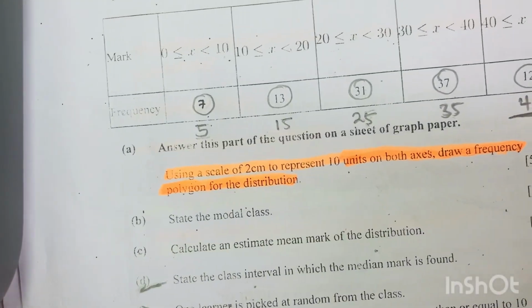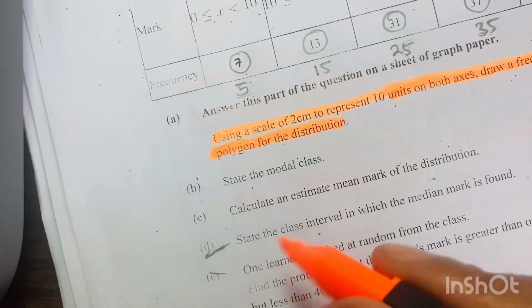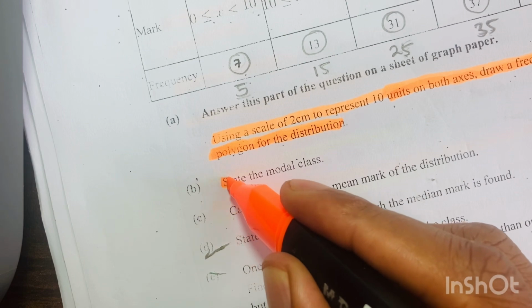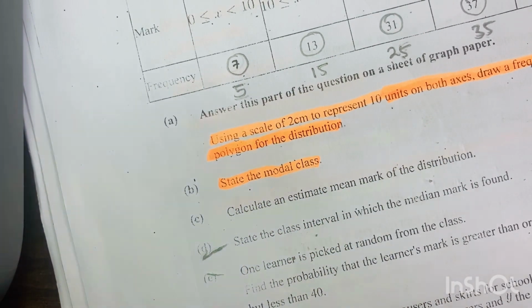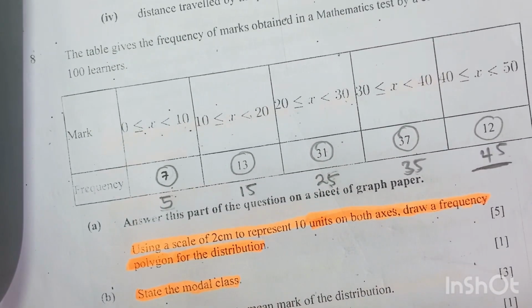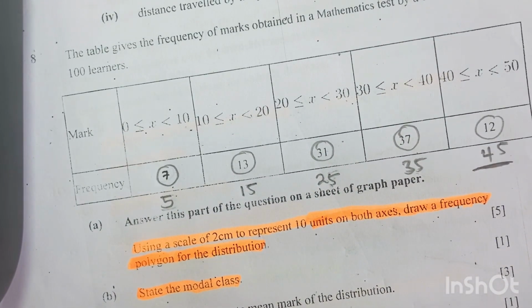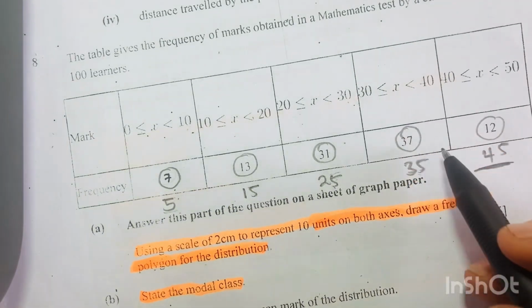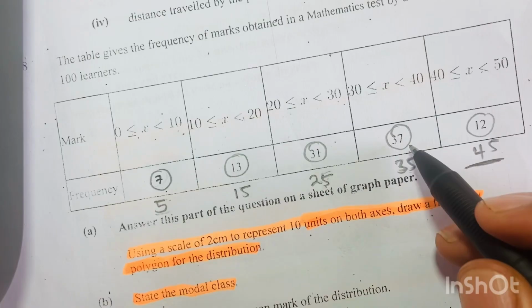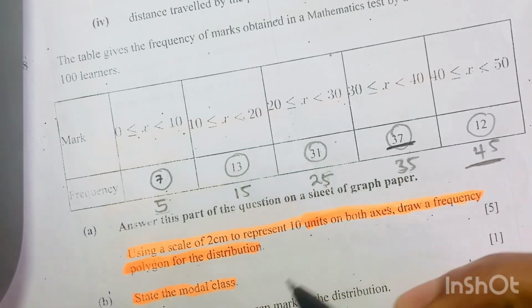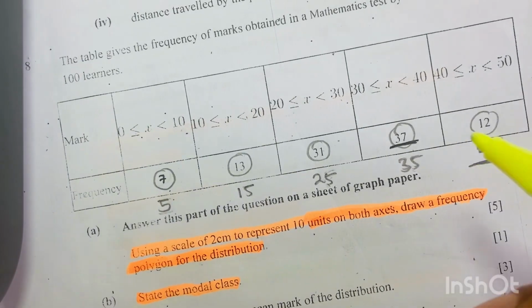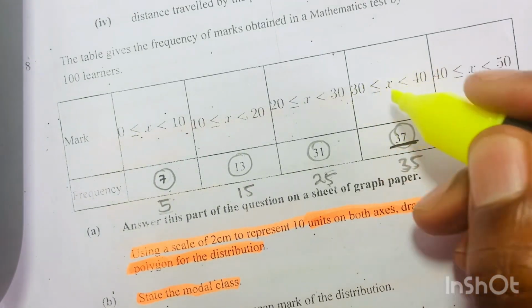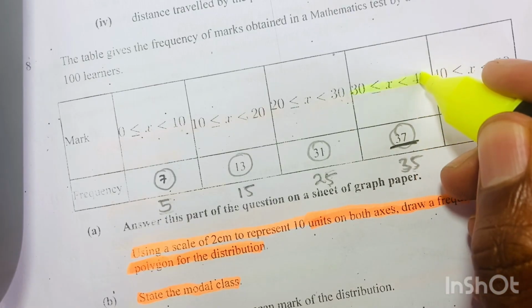So the next question is asking me for the modal class. It's saying that I should state the modal class. So the modal class is the class with the highest frequency. So the modal class should be this one with the frequency of 37. So this is my modal class here. This is the modal class from 30 to 40.